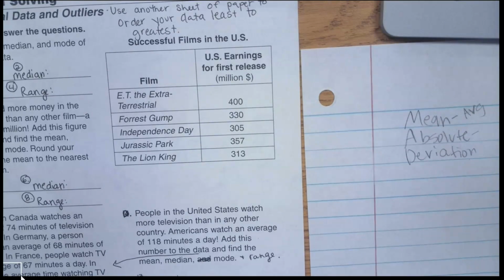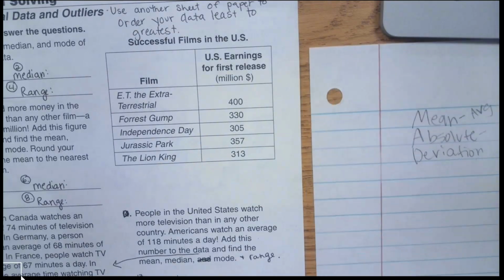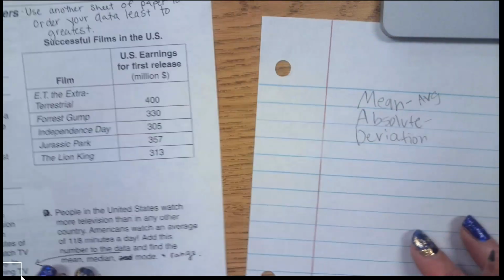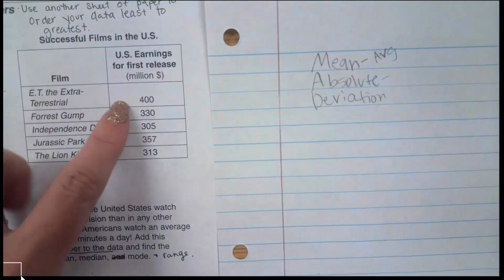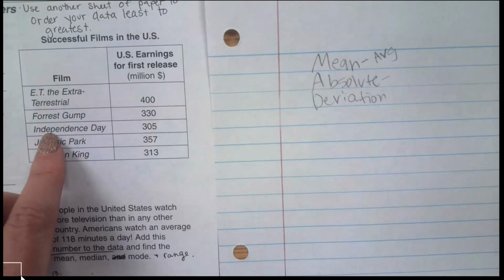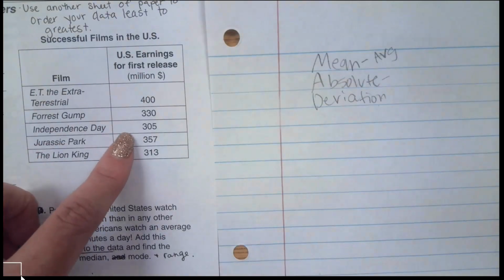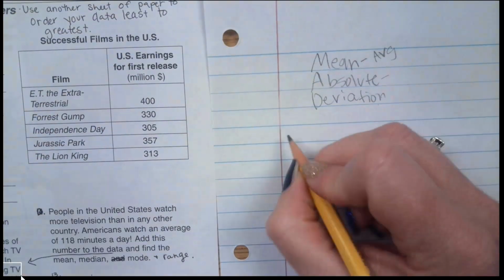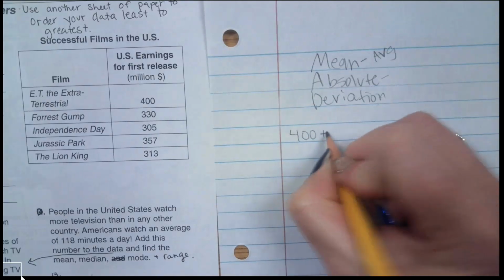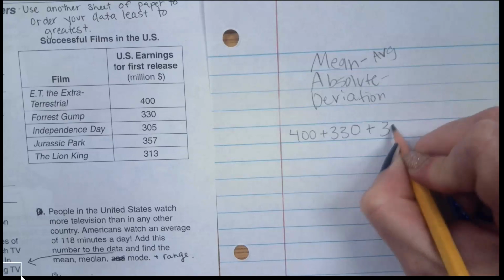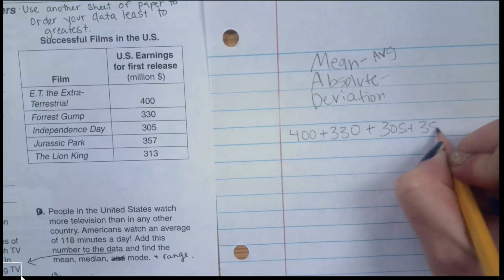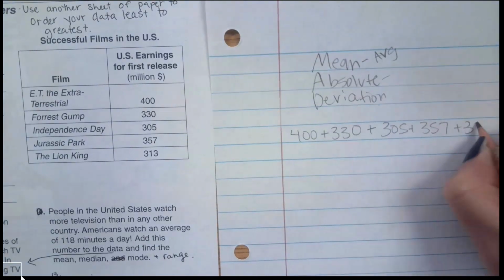The mean is the average. Don't you hear me say? Add them all up and divide away. We have to fair share this money out. It's not fair that E.T. makes 400 million and poor Independence Day only made 305 million. So let's fair share those by adding all those pieces of data together. 400 plus 330 plus 305 plus 357 plus 313.